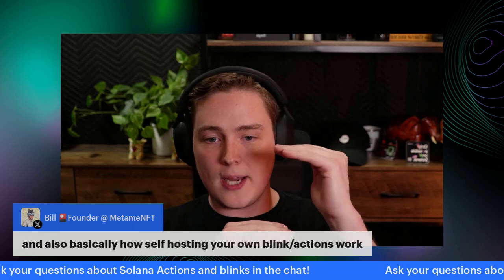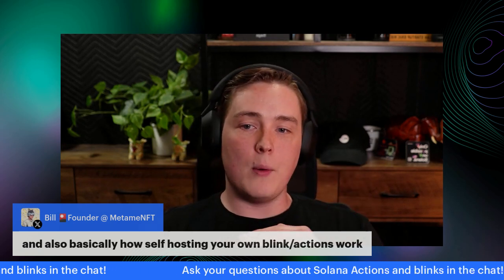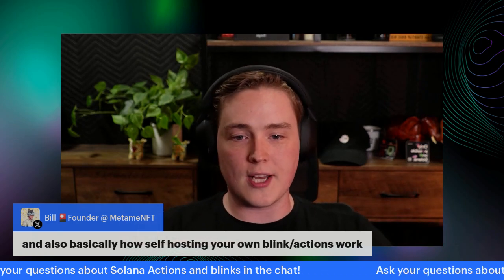Think of blinks and actions this way: the blink side of it is like an extra layer on top of that. If this conforms to all these criteria, then we can render wallet connection type things for users to actually interact with it.